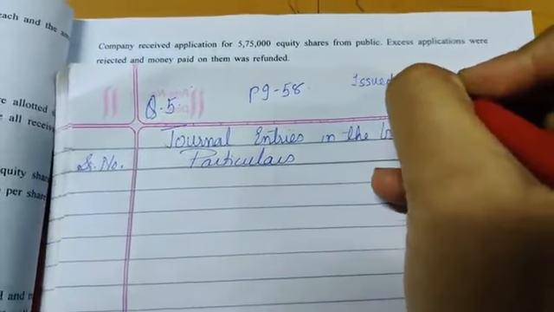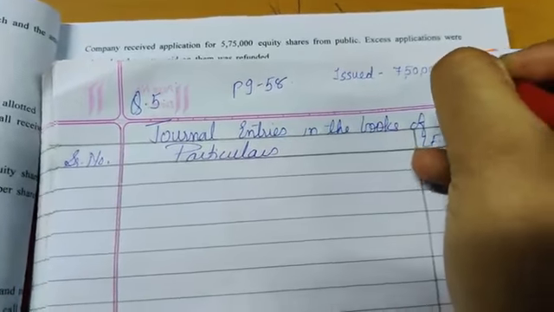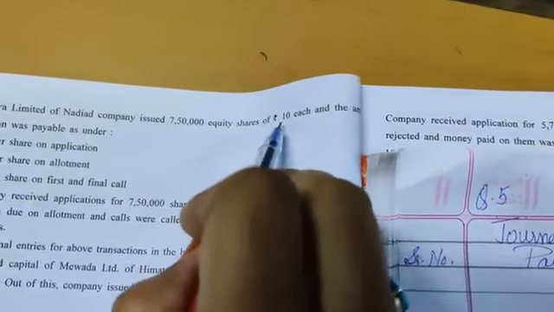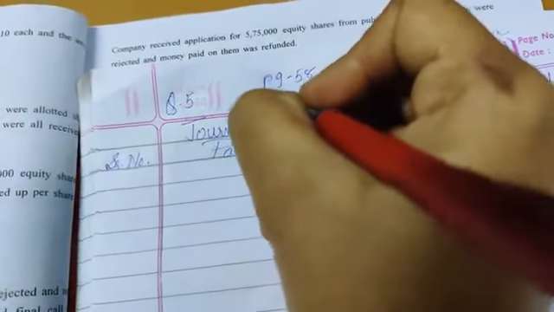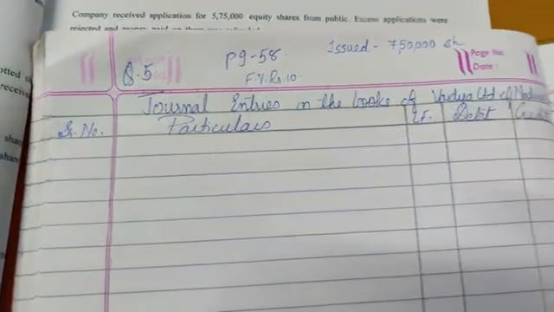Issued is how much? So 7,50,000 shares. Fine. And then what is the face value they have mentioned? Face value is rupee 10. So here we will write down that face value is rupee 10. For our consideration we will write down this much.